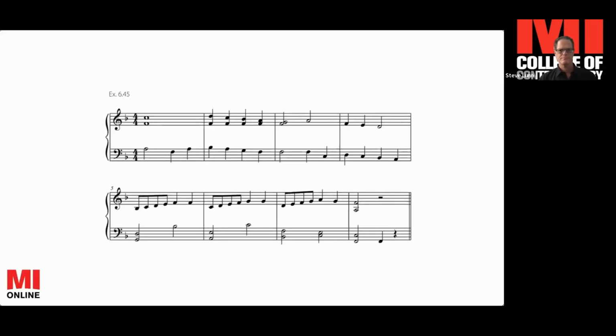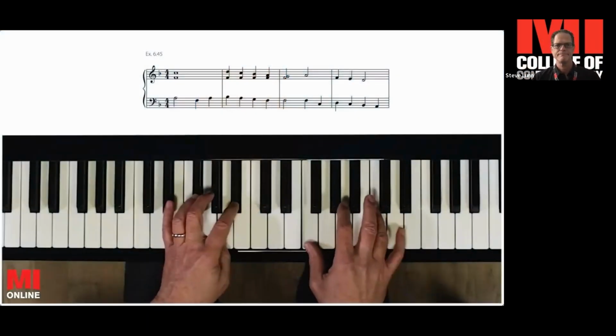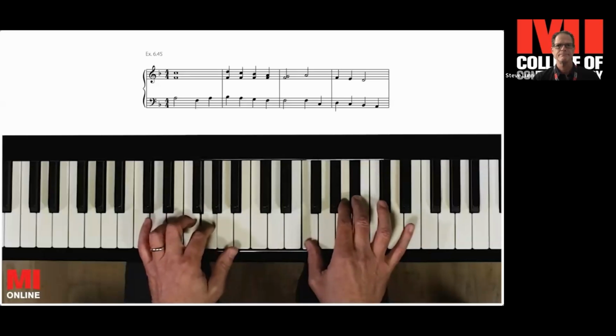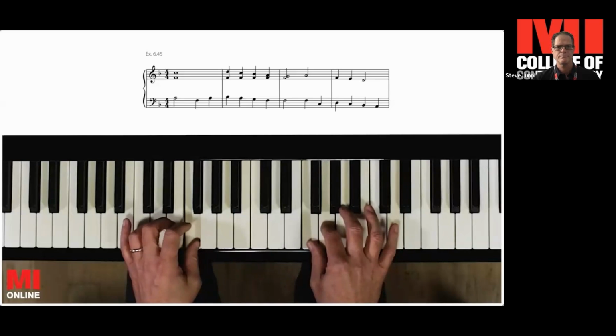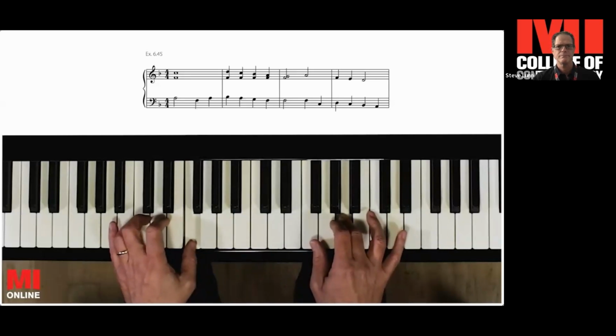This is example 645. It's in 4/4, 4 beats per measure. It's in F major, 1 flat, B flat. This time we have some 8th note action happening in the right hand, okay? So I'll take it a little bit slower. 1, 2, 3, 4, 1, 2, 3, 4.